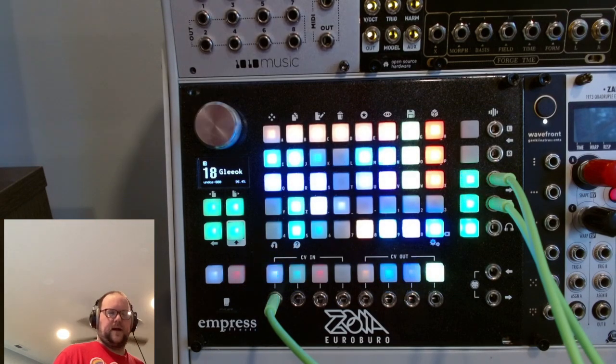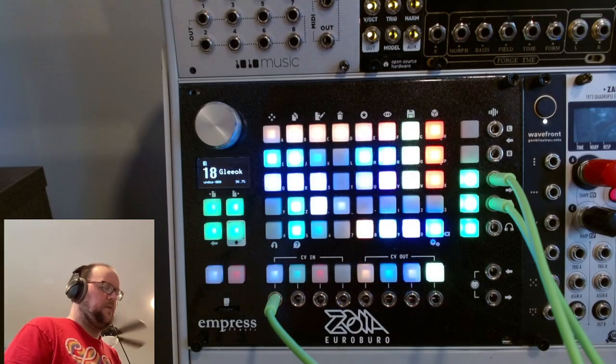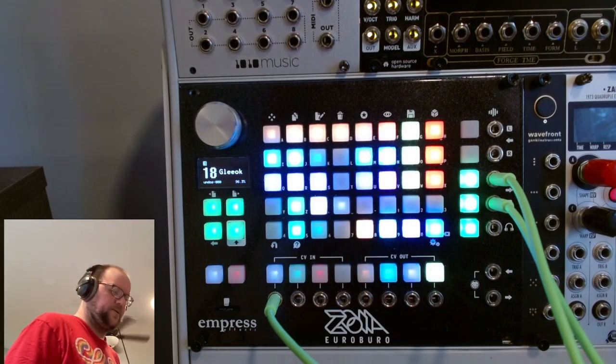But there's one of each of these sequences for each of the 3 tracks, and rather than selecting between the 3 tracks, you can actually blend between them using probability. So I'm going to demonstrate that now.